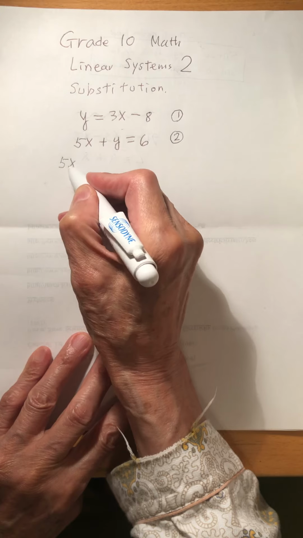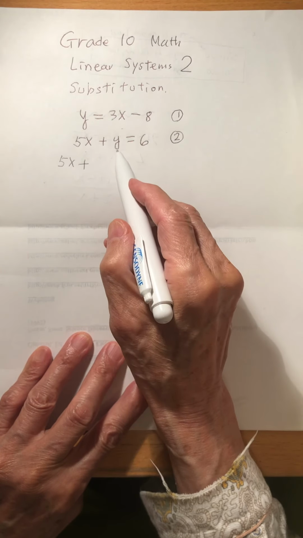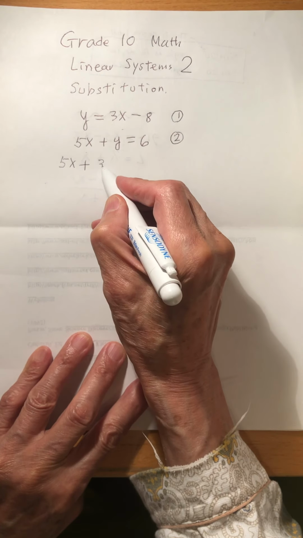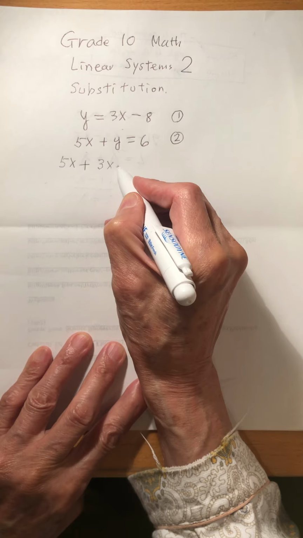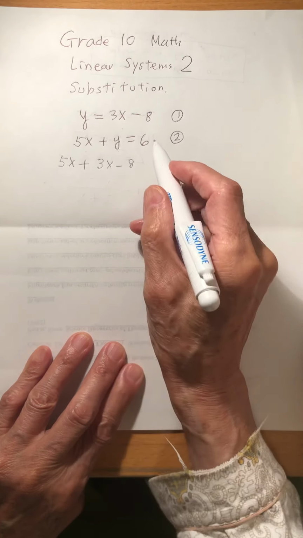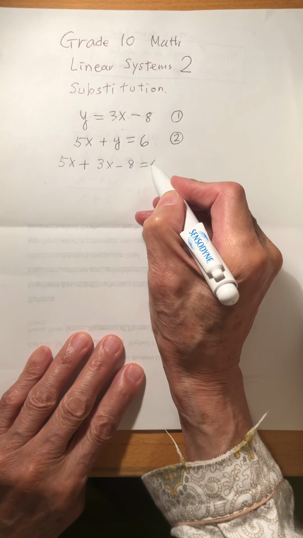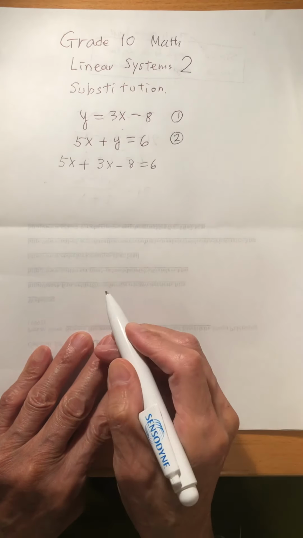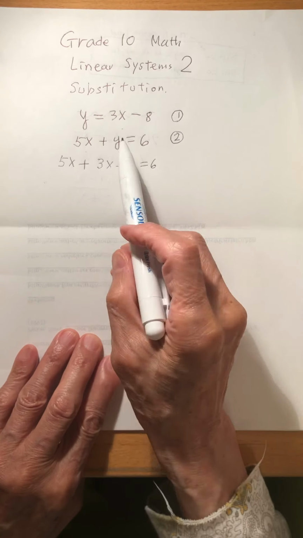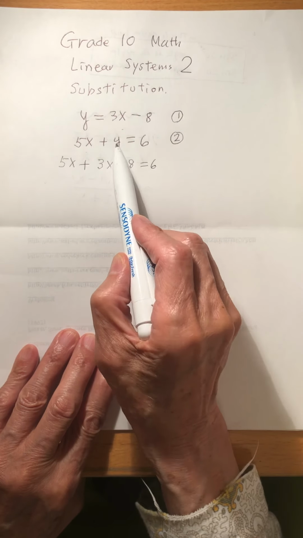5x plus y. I replace the y by 3x minus 8. And this is equal to 6. So this step is to put equation 1 into equation 2.